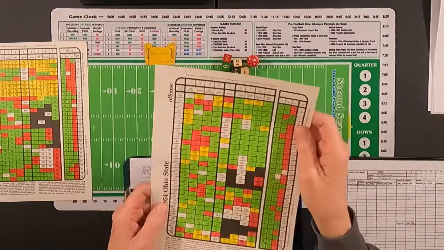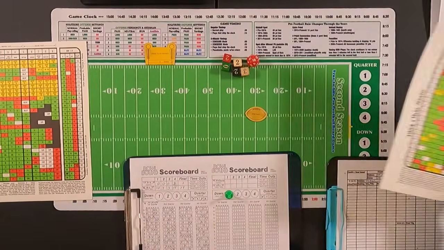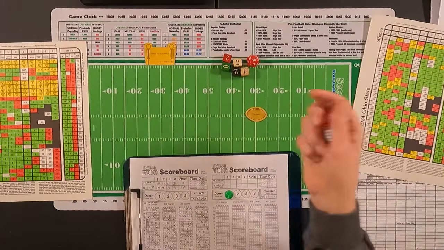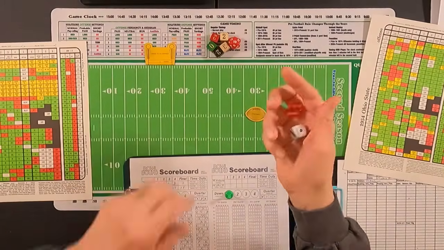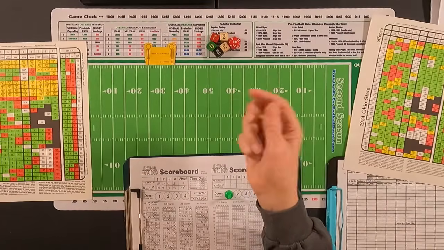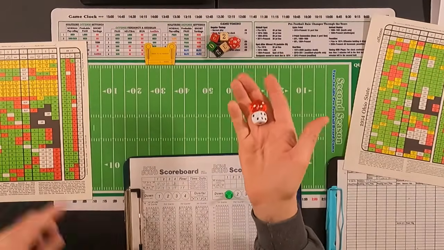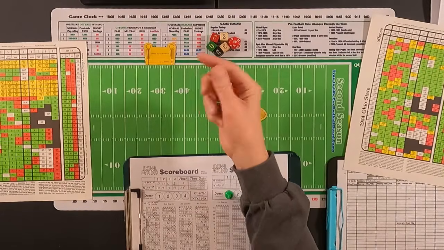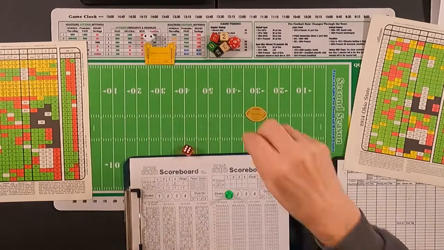Hopefully I'll be able to get the charts over here in front of you as we go. First thing we need to do is roll. We're going to use a couple of 6-sided dice to see who's going to kick off. The white die will be Alabama, the red die Ohio State. See who wins the coin toss, so to speak.